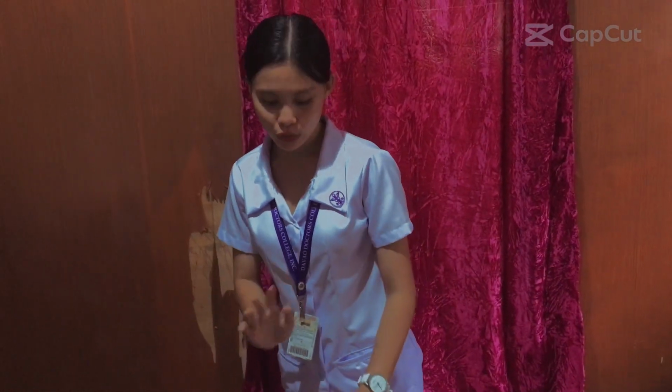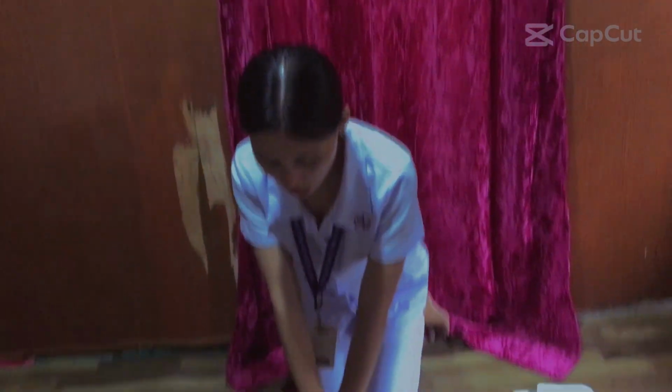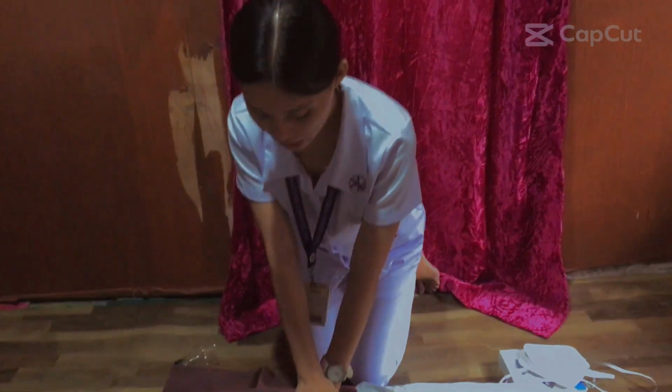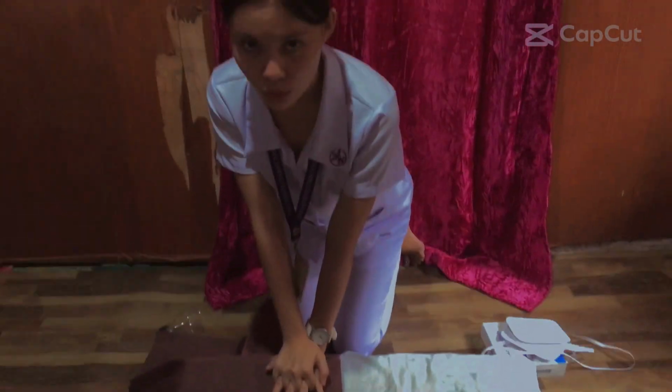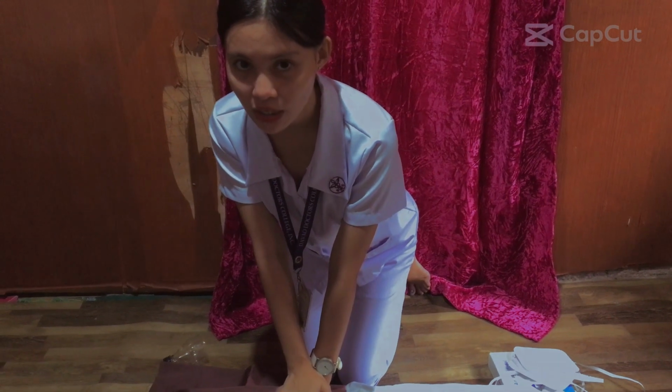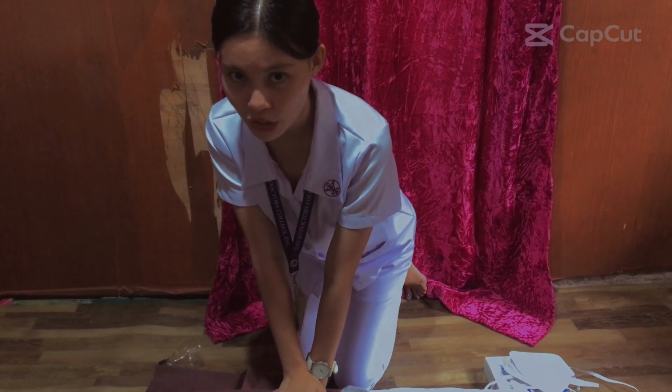We're going to do high quality compressions. So we're going to put our hands on the lower half of the sternum, and we're going to give 30 compressions to the patient.